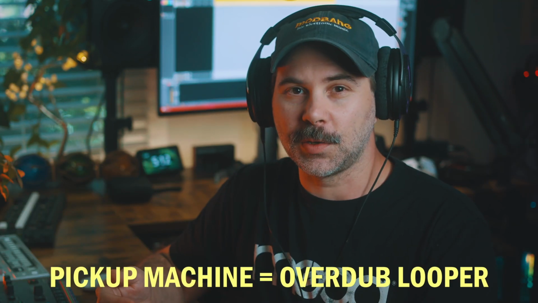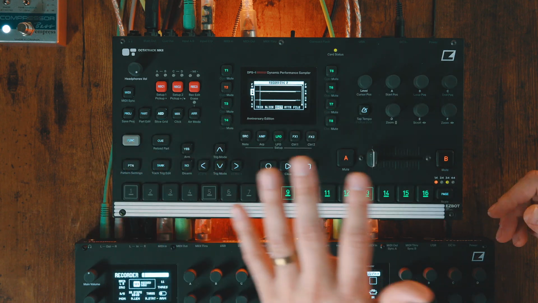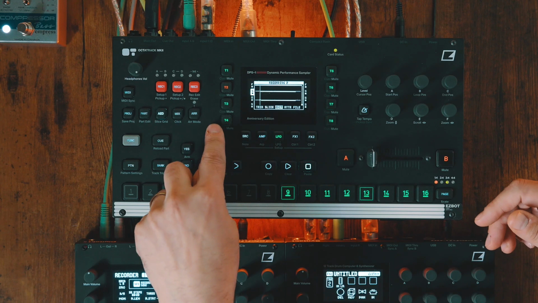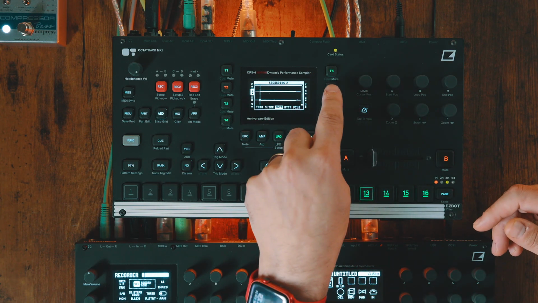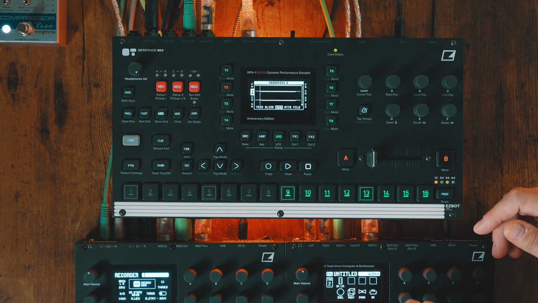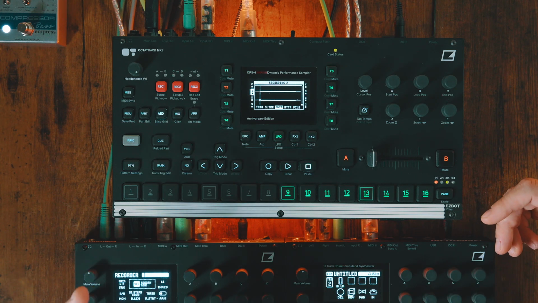Now, pickup machines also have access to the recording buffers, and they're static to the track as well. You can't have a pickup machine on 5 listen to the recording buffer on 4. They're fixed to the recording buffer. But you could have a flex track on 6 that listens to the recording buffer of the pickup machine on 5. Another powerful feature of the flex track.